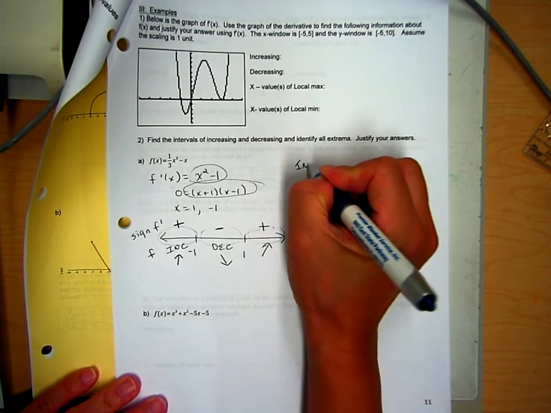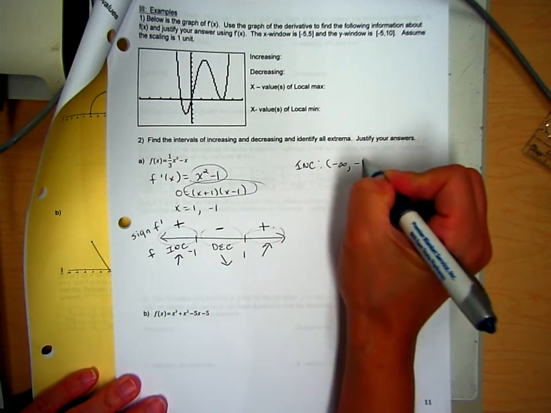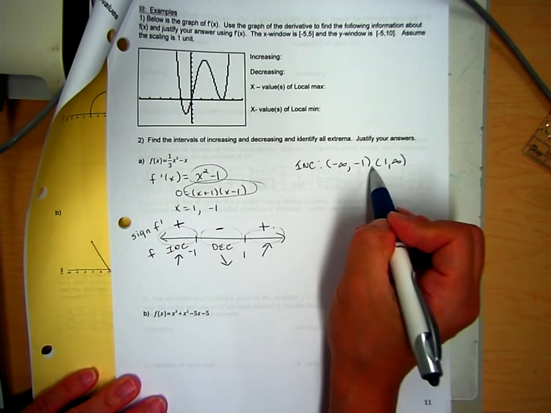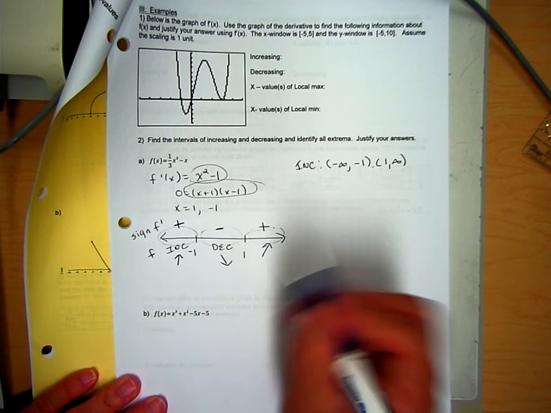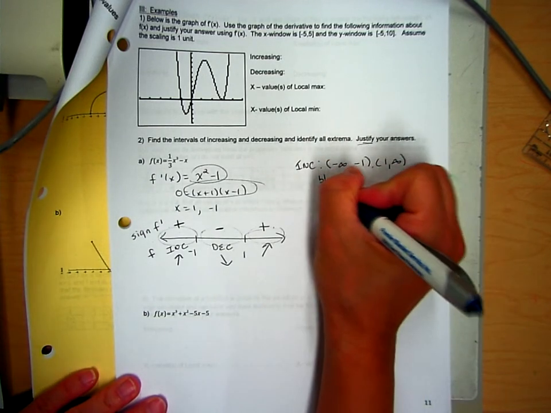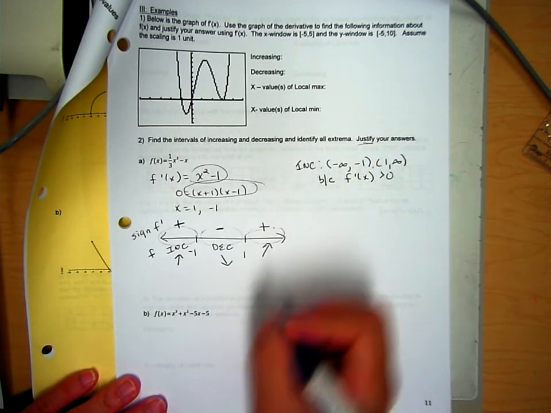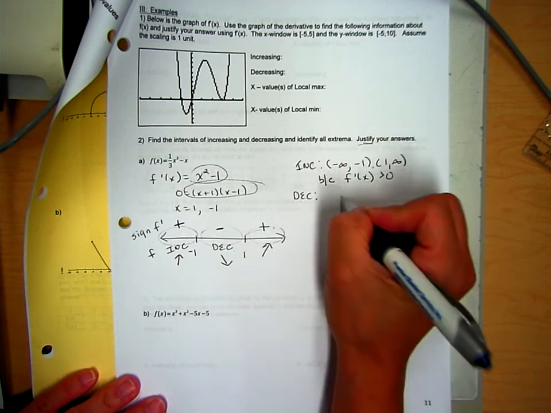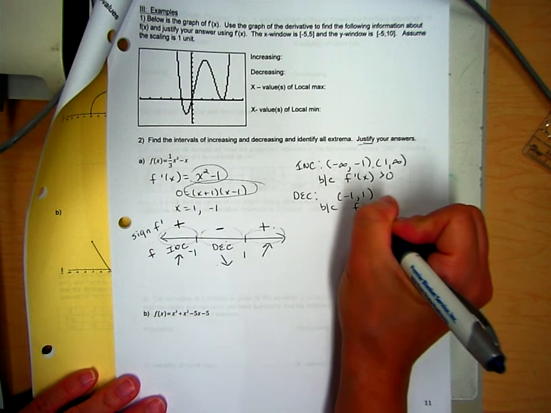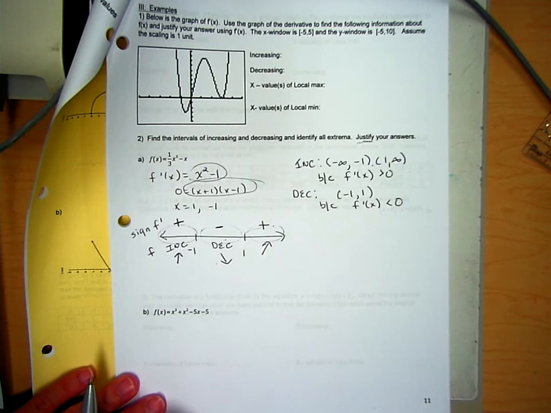So based on my information from my number line, I know that it is increasing from negative infinity to negative 1 and 1 to infinity. You don't need to put a union symbol. You don't need to put anything in between. Parentheses are fine everywhere. And notice it says justify your answer. So your justification or your reasoning is because we figured out that f prime of x, the derivative, is positive. And then decreasing, same analysis. We know that it's decreasing from negative 1 to 1, and your justification is because the derivative in that interval is negative. Okay, so that's my increasing and decreasing.